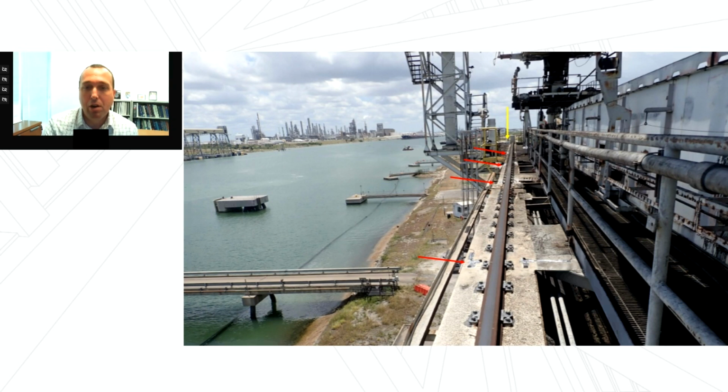Now this is looking along the length of one of the main girders. Strain gauge location 4 is at the bottom, and then it goes 3, 2, 1, and then to the yellow arrow is where the data acquisition system was located. These strain gauges were installed adjacent to fatigue sensitive details.